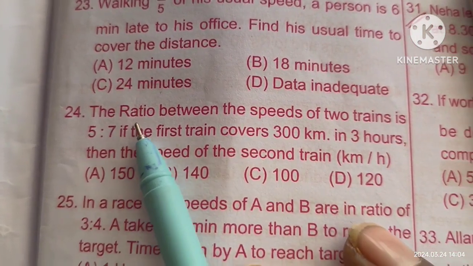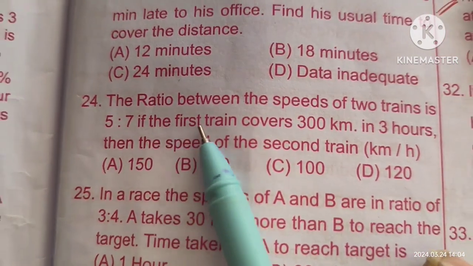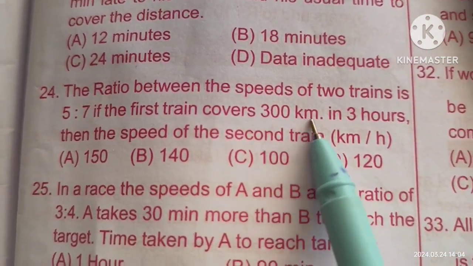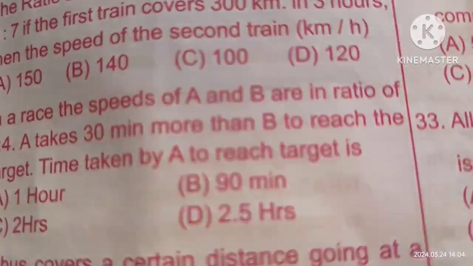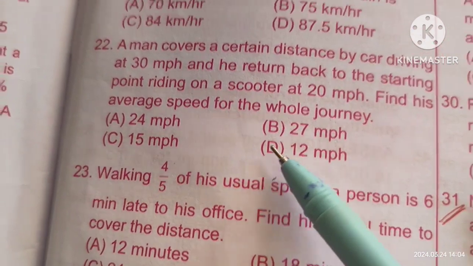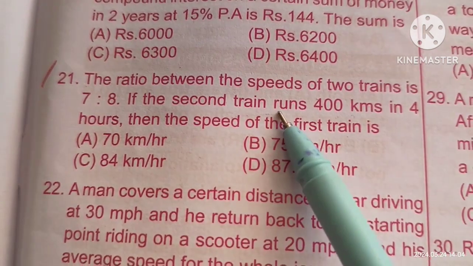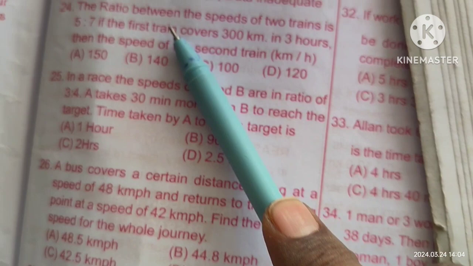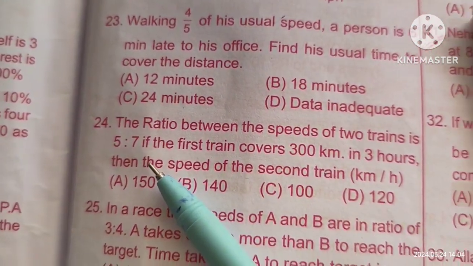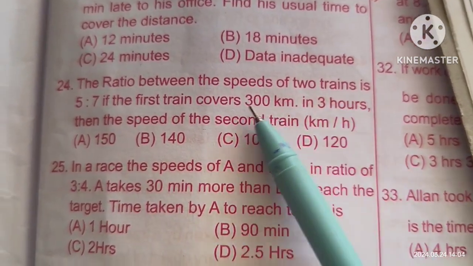The ratio between the speeds of two trains is 5:7. If the first train covers 300 kilometers in 3 hours, then find the speed of the second train. It is just like the previous question number 21. There also they gave a ratio, and they gave information about the second train and asked the speed of the first train. Now they gave the same ratio 5:7, and they gave the distance and time for the first train. Equating it, you will get the answer.